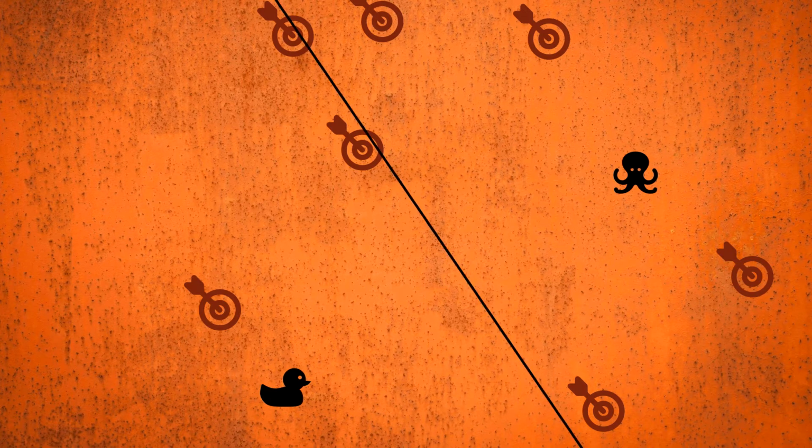But if I draw a line to mark the halfway distance between the two critters, then it suddenly becomes apparent what darts are closer to the duck and which are closer to the octopus. That was a useful line. And that line is actually a very simple Voronoi diagram. This is what Voronoi diagrams are useful for. They partition space into closest critter regions.